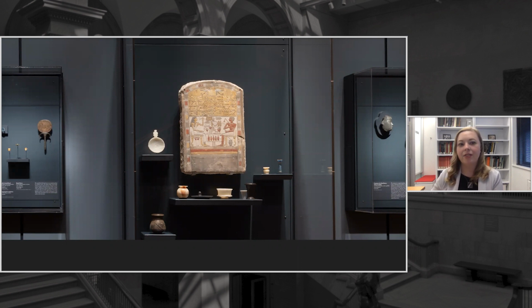Now displayed in conversation with the stela of Amenemhat and Yatu, as well as other beauty items like jewelry and a copper alloy mirror. These are the types of daily life objects that could have been used in life, but also magically after death.